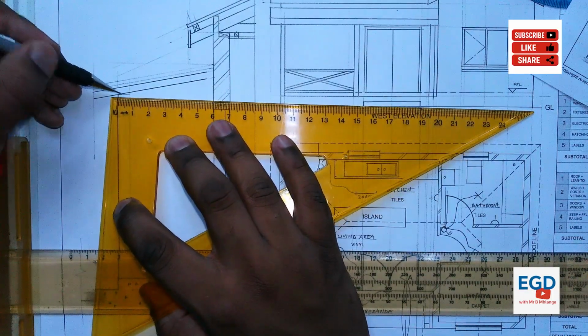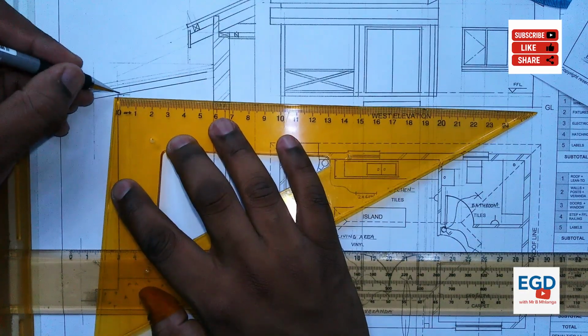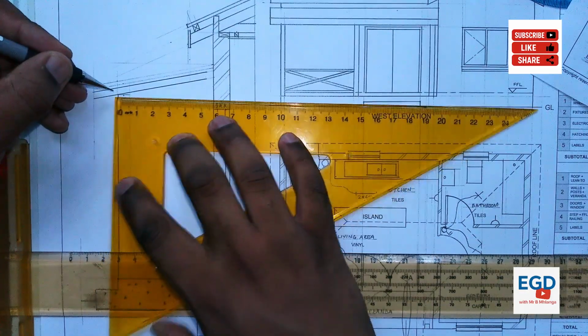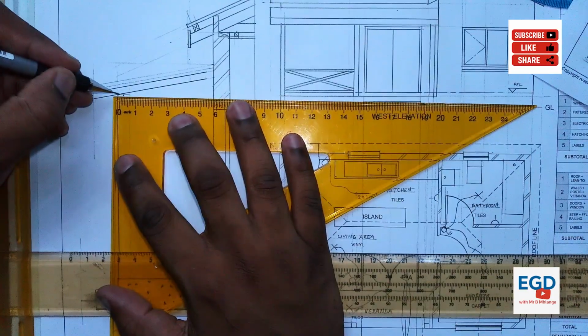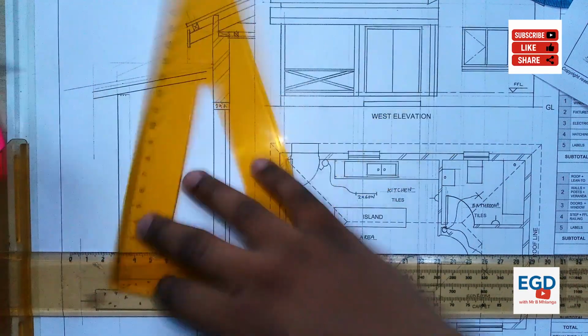So this is 7 point something. I'll mark a midpoint there. So 2.5 is from there to there.